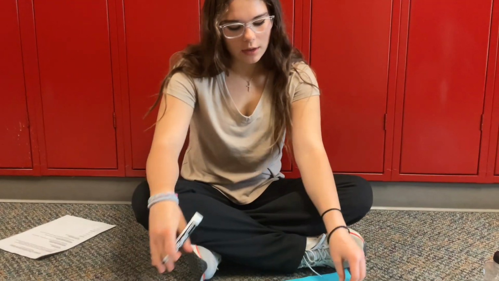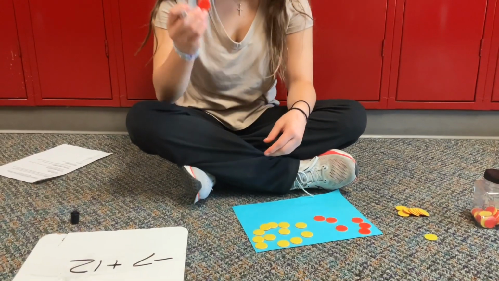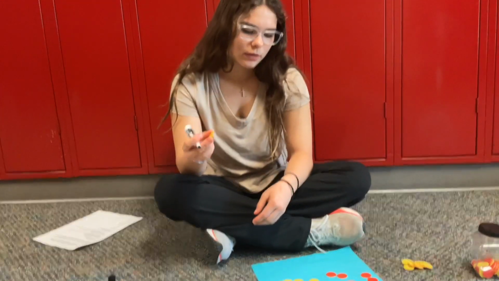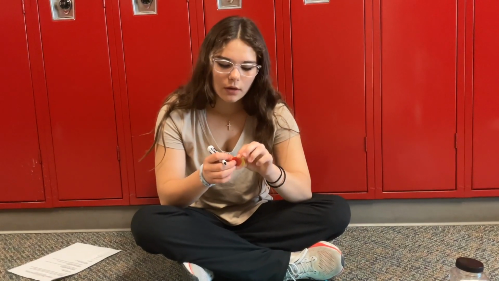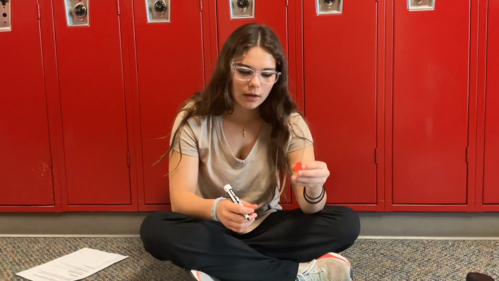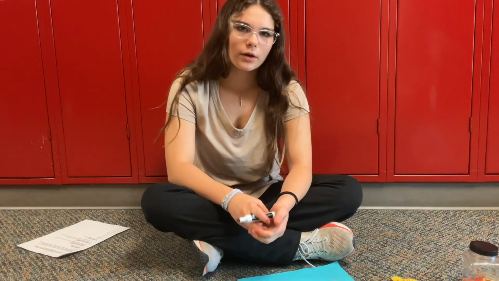So this is a negative chip. So this equals -1. Red equals negative, yellow equals positive, so this is +1. And these two cancel each other out because -1 plus +1 equals 0.